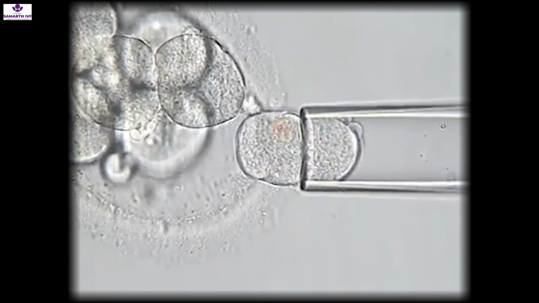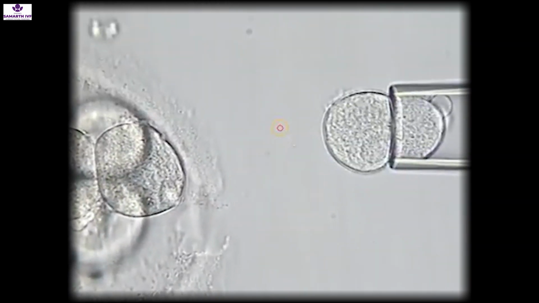Now let's come to the major disadvantage of PGD, which is that PGD, while doing the process or after doing the process, can result in 20% of embryo loss. That is why even if it is a very modern technique, most sought after technique, still we'll avoid doing PGD in cases where it is not indicated.